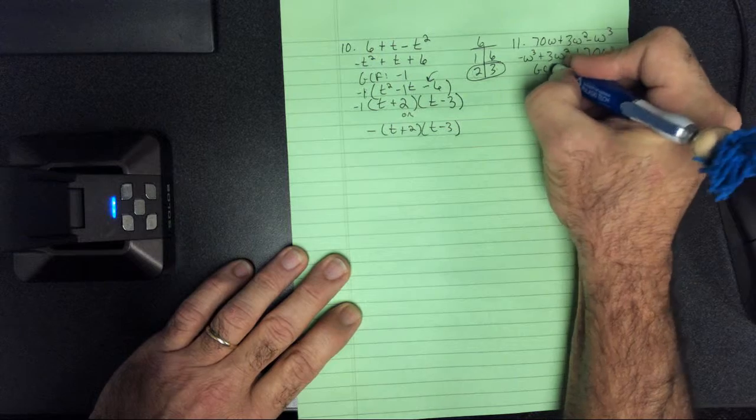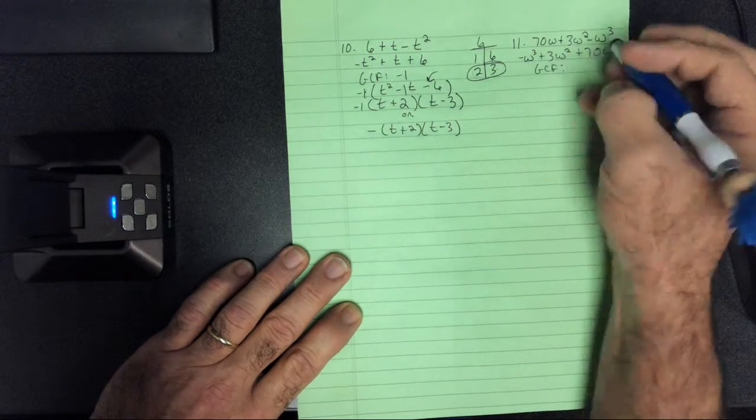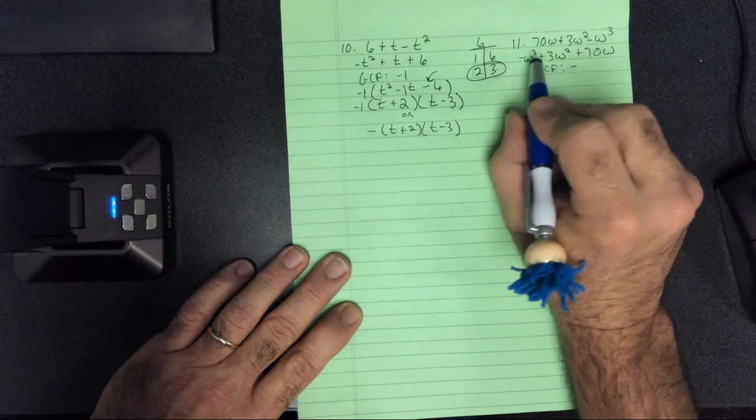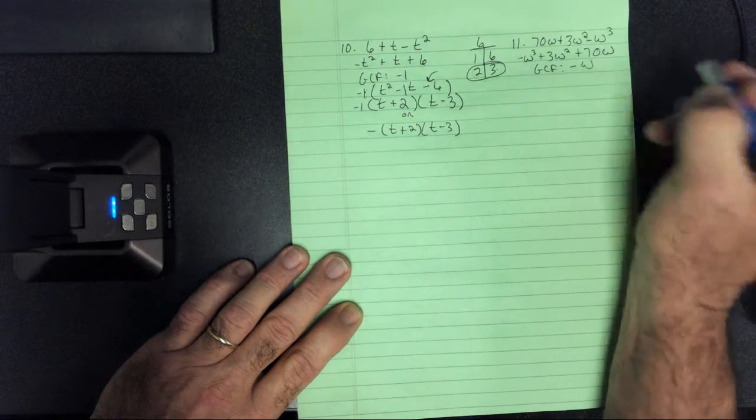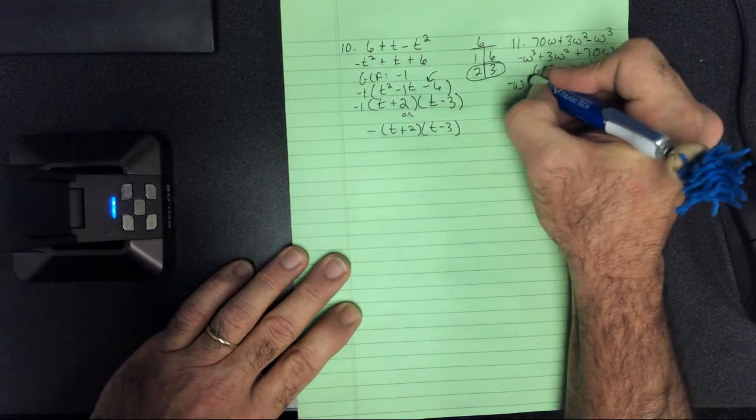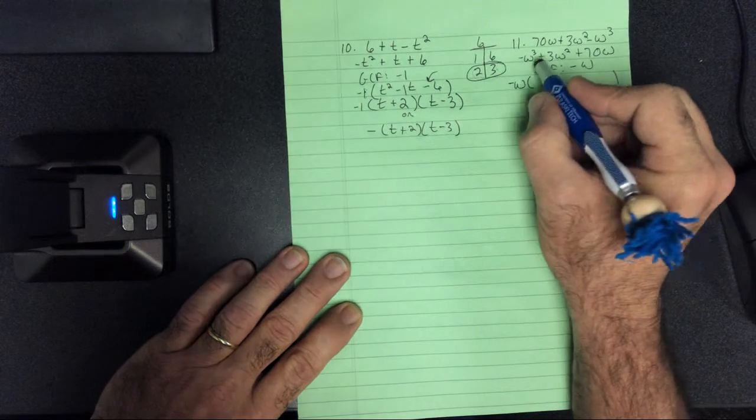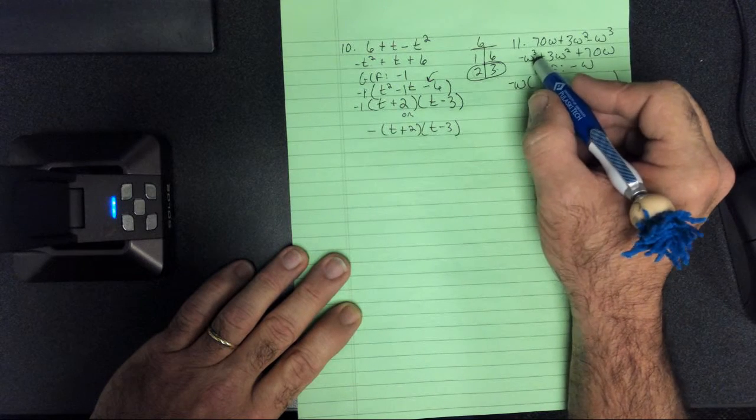Alright, we're going to factor out a GCF. We don't want that being negative, so we're going to factor out a negative. And then all three of these have a w. So what we're going to do is factor out a negative w. So a negative divided by negative is going to make that a positive.